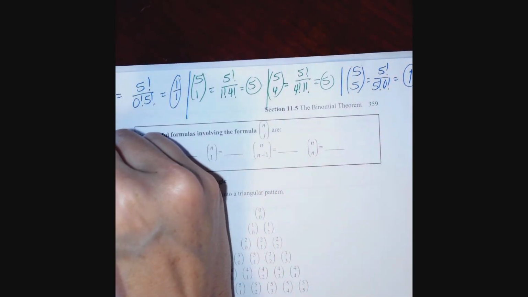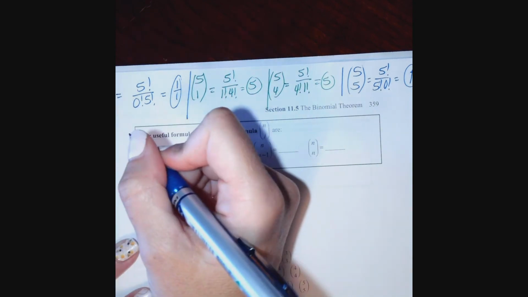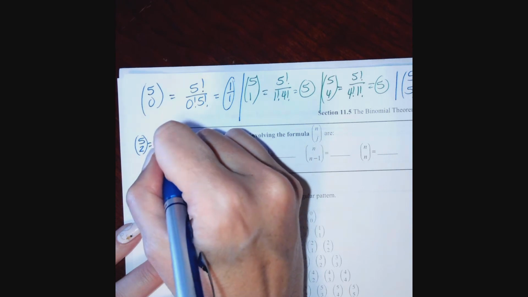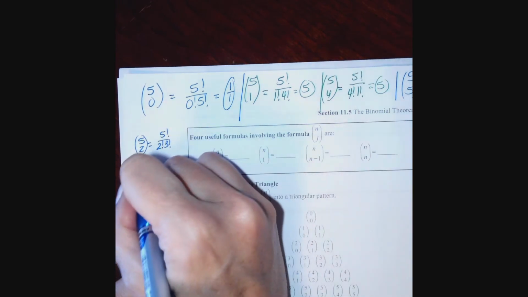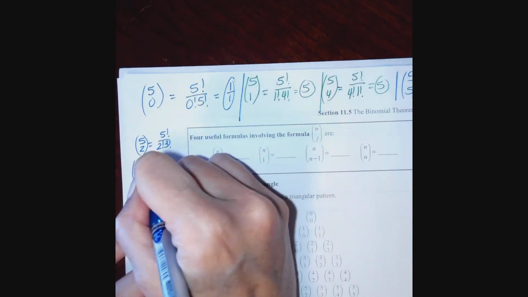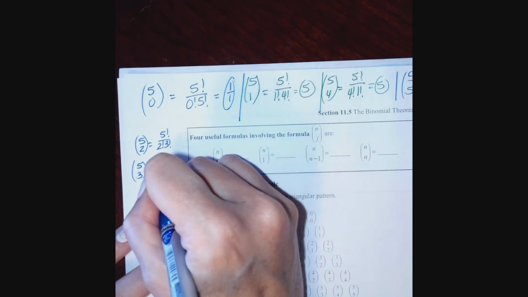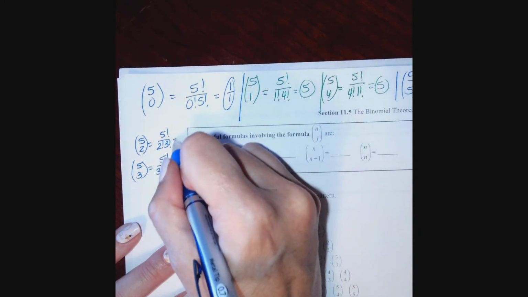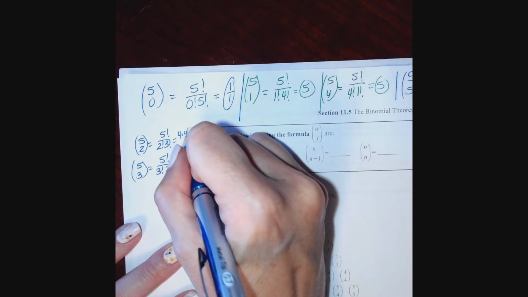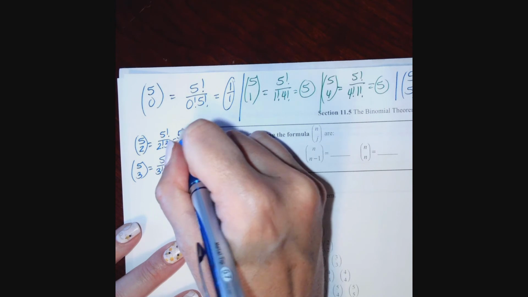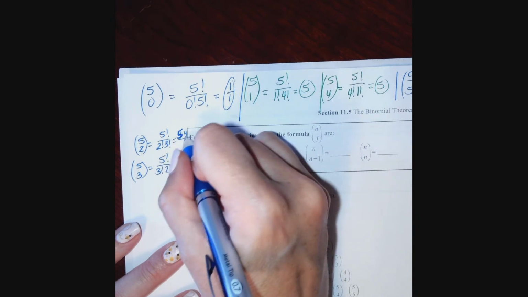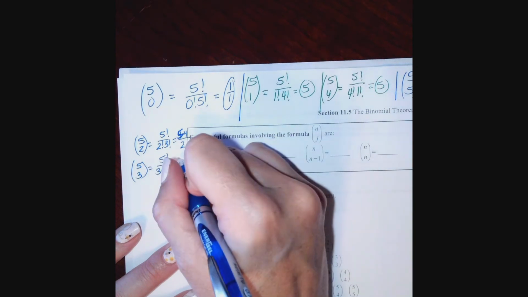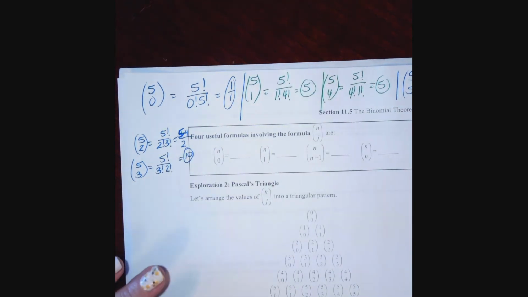Let's do 5 choose 2. That gives me 5 factorial over 2 factorial, 3 factorial. 5 choose 3 would be 5 factorial over 3 factorial, 2 factorial. Either way, what I end up with is 5 times 4, and then the 3 factorial will cancel, so it's going to be over 2, which is 10 for each of those.